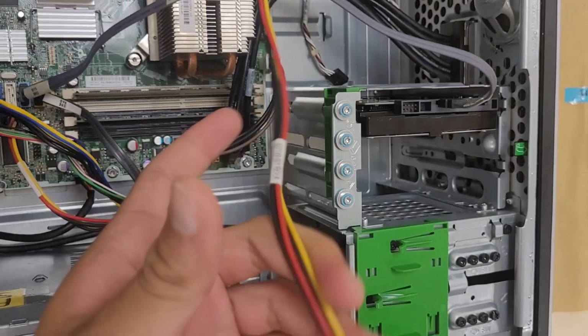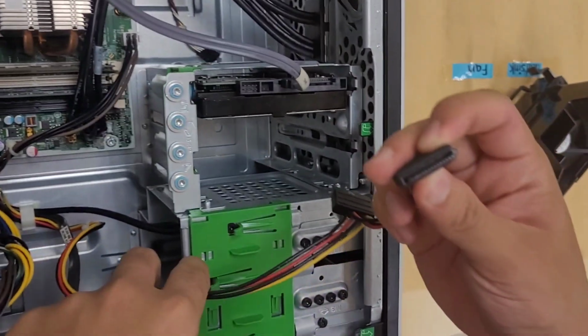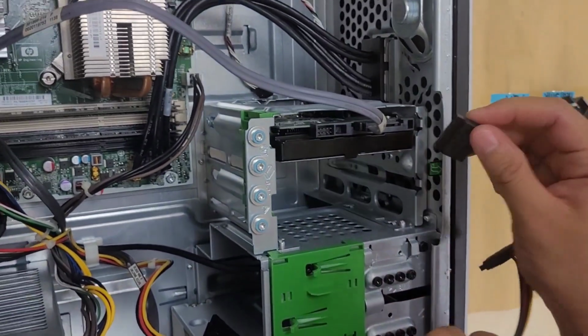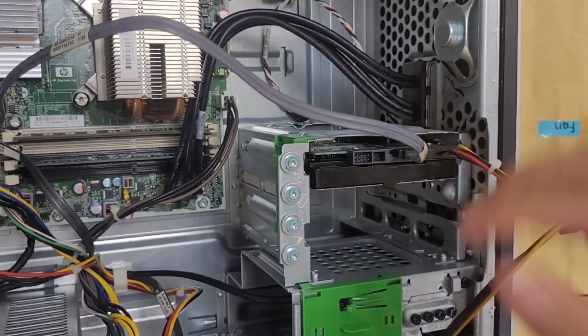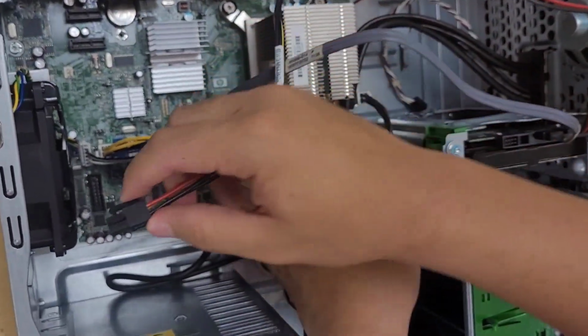Then for the power, this one from the hard disk, and then this port on the motherboard supplies the power.